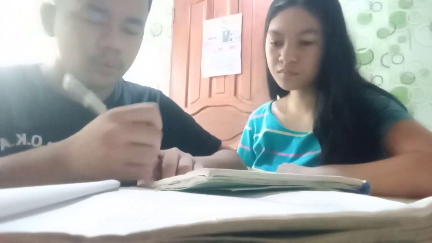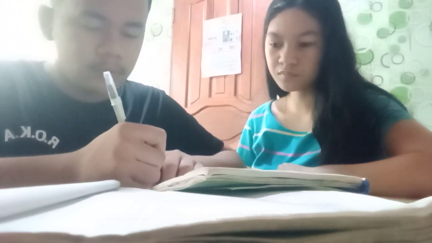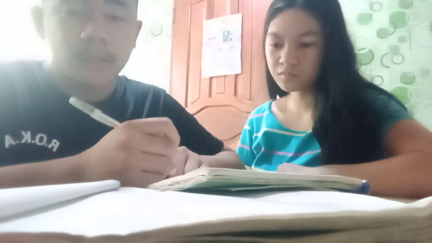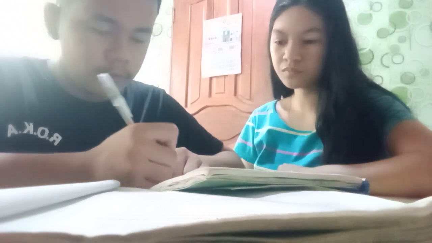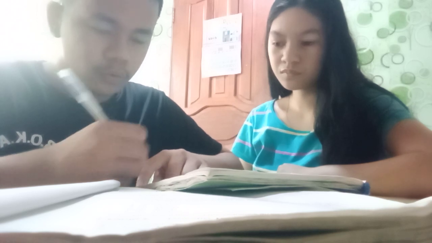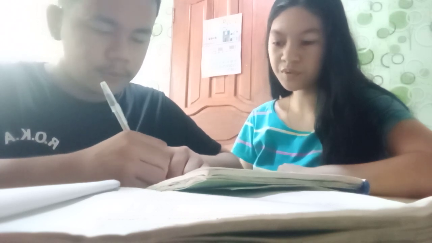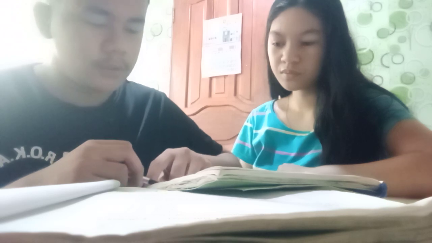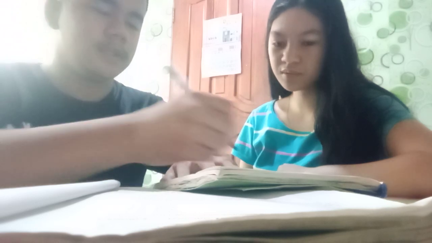When you are going to find the second term, we substitute again the n by 2 because second term na yung hinahanap natin. A sub n is equal to n plus 4. So, A sub 2 is equal to 2 plus 4, which is 6.